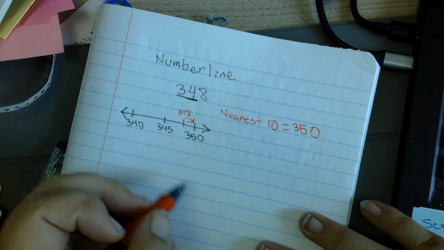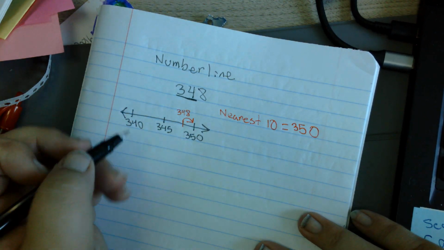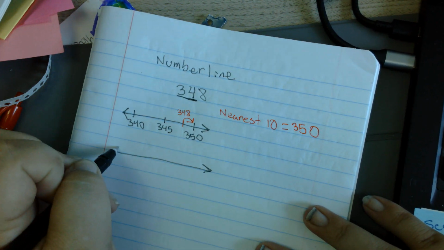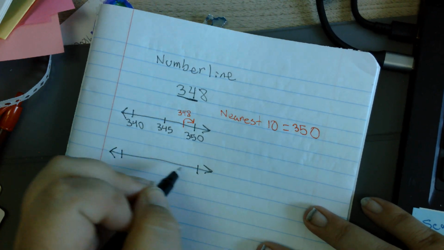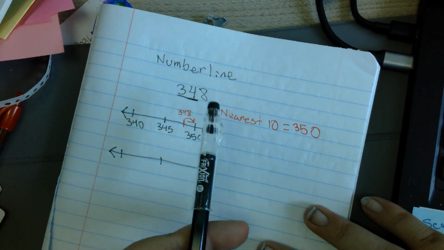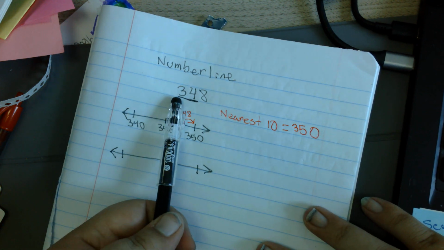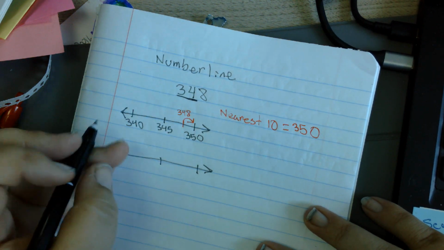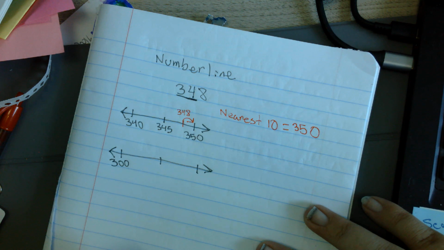Now, when we round to the nearest 100, it's very similar. I'm going to draw my number line again, except this time, we're going to think, when we count by hundreds, what hundreds would 348 fall between? I already know that I am in the 300s since it's at the beginning of my number. That means my first one is 300.